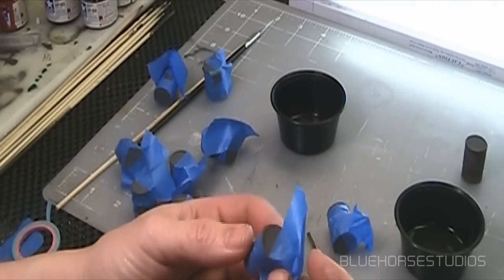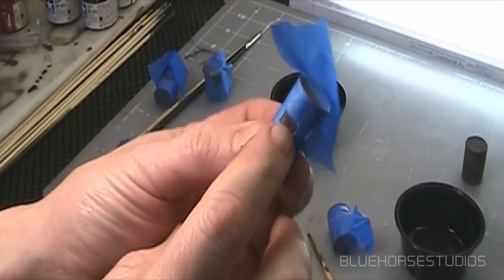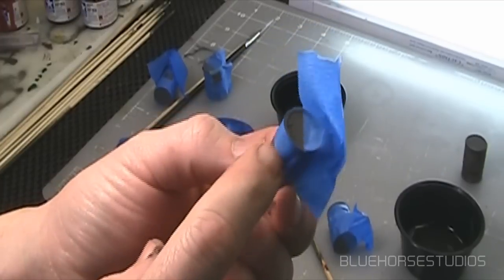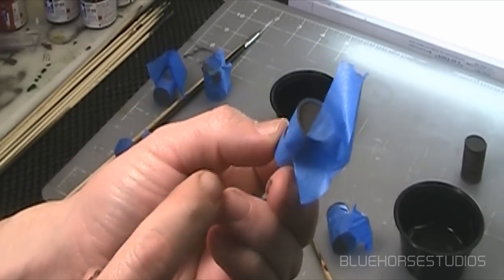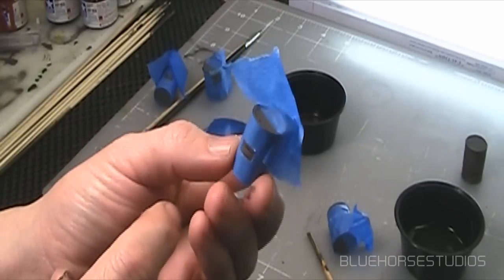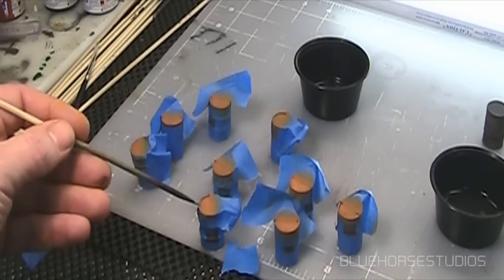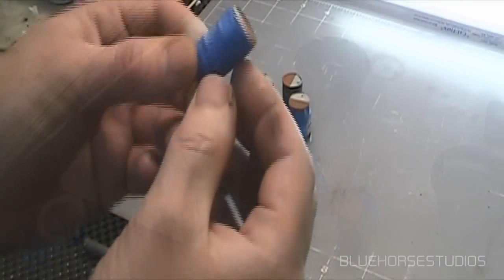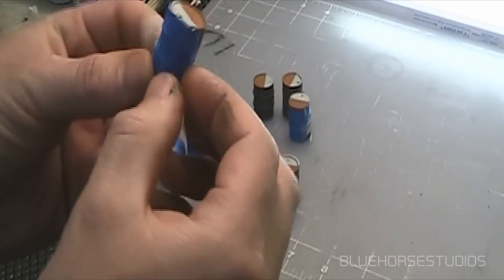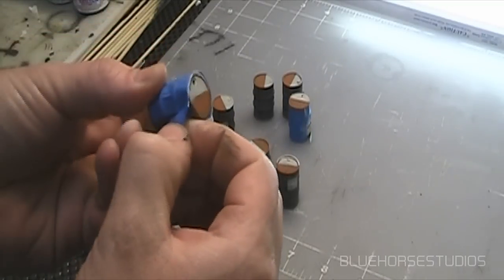Alright, I got all my little barrels masked off here. I got a little area cut out for what would be like a shipping label or a hazard label. I got the lid taped off for a graphic that we're going to apply there. So let's go ahead and just start laying down these graphics now. Alright, I got all the little lids painted. Now I just need to remove that masking and paint the opposite side of the lid, which is going to be white.